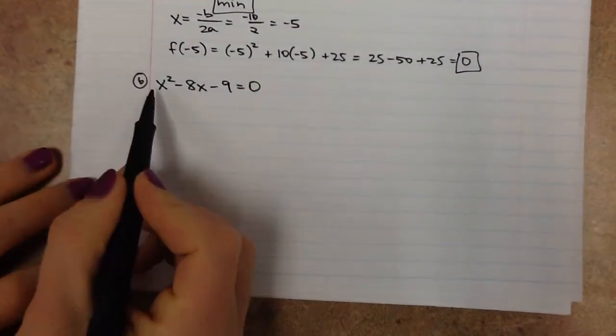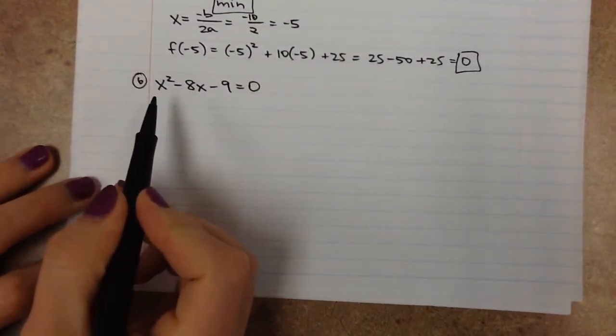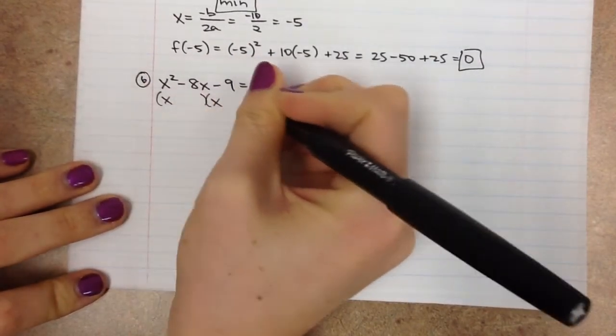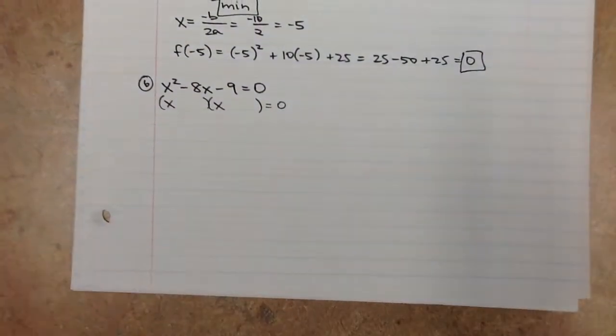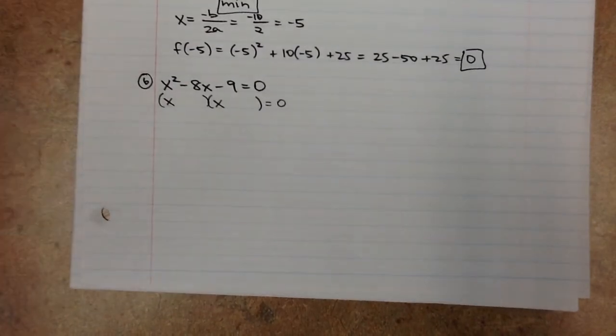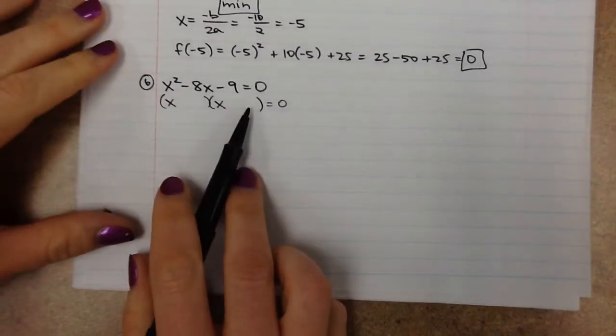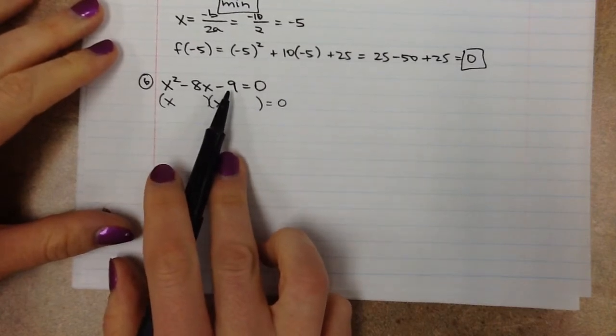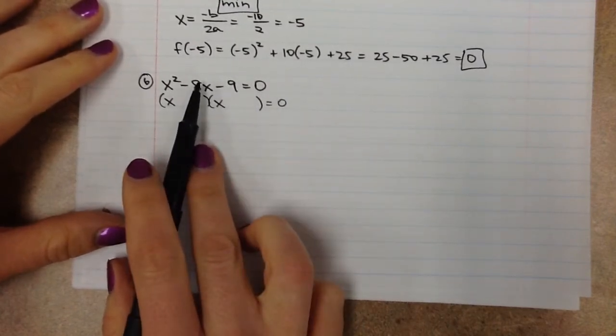Okay, so this one, whenever you have just an x squared out front, that's going to be your more basic method of factoring. So you know that you can do just x times x, because x times x will give you an x squared. And then when you're kind of reversing the foiling process, you're trying to figure out what two numbers go here and here.